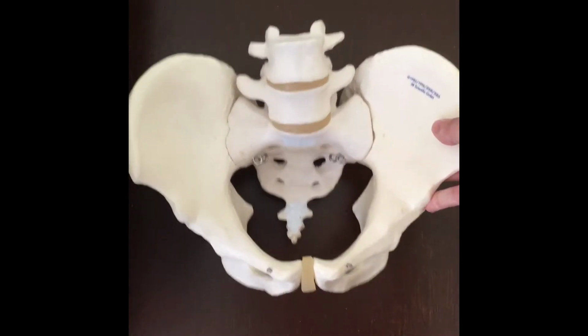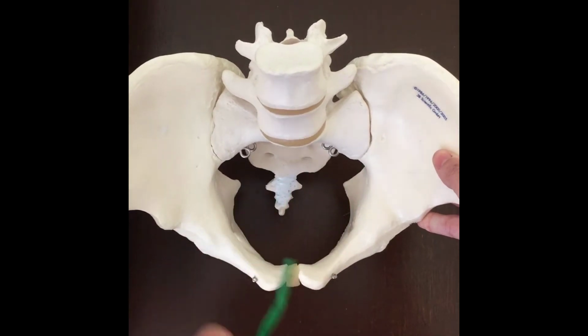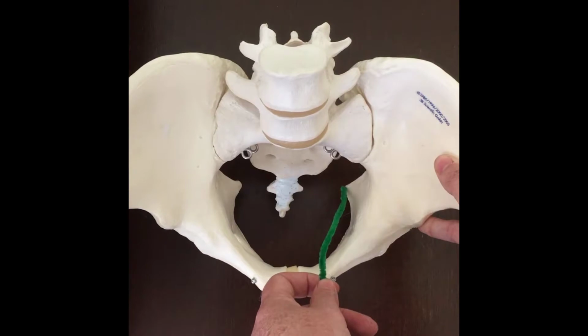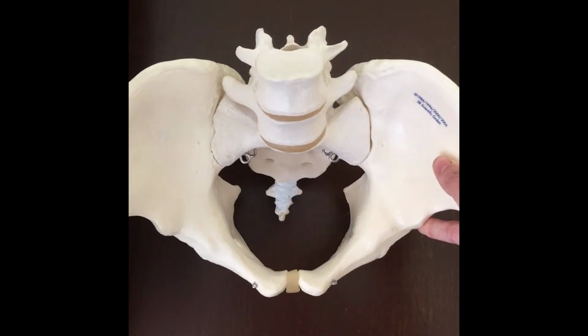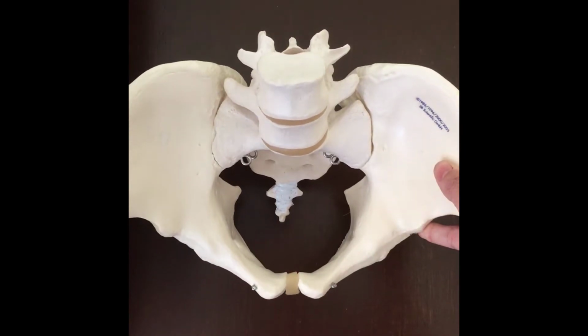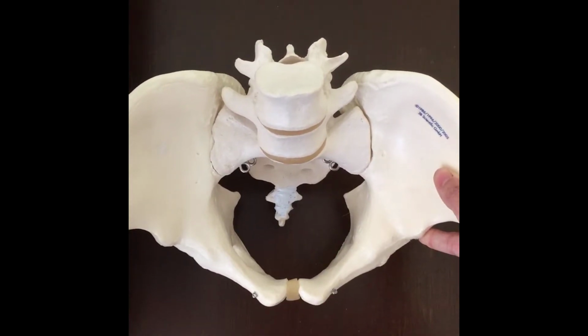Looking at the pelvic girdle from the superior view, the space here is called the pelvic inlet. And you can see these bones here protruding into the pelvic inlet. Those are called the ischial spines. So in the male, those ischial spines readily protrude into that pelvic inlet. In the female, they do not. That's because a baby has to go through that pelvic inlet, and those ischial spines would hurt the baby if they were protruding inward.